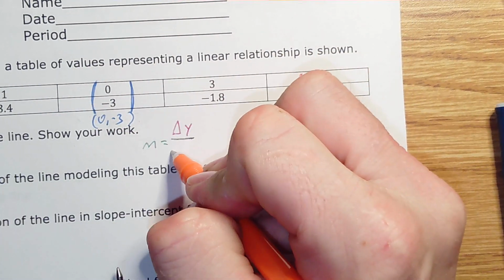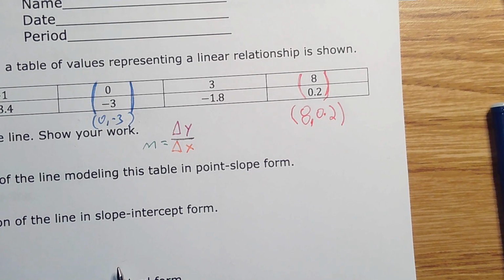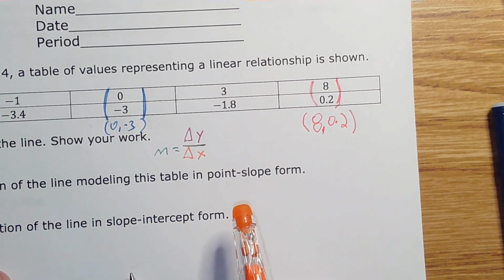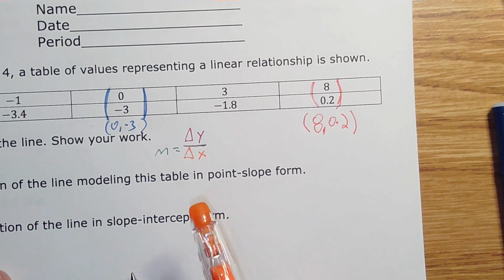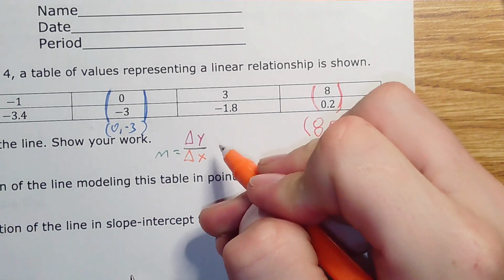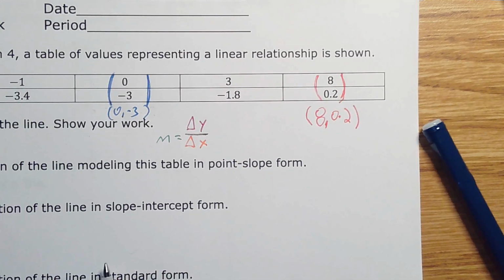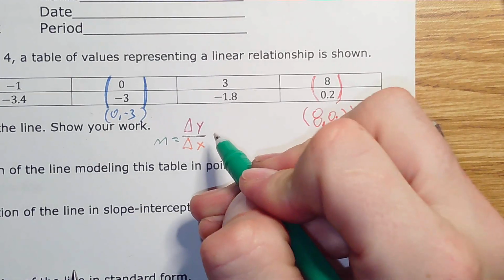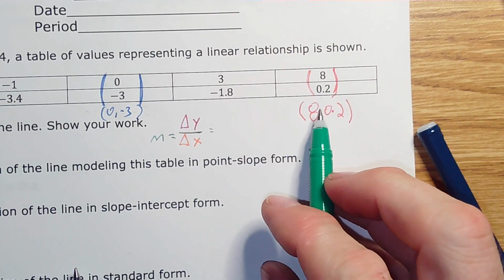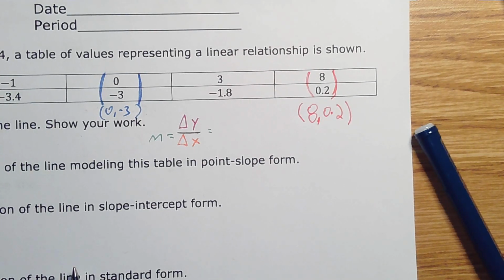I'm going to define my change in y to be equal to, I can pick whatever I want it to be, my red minus my blue. I can define it to be whatever I want it to be.